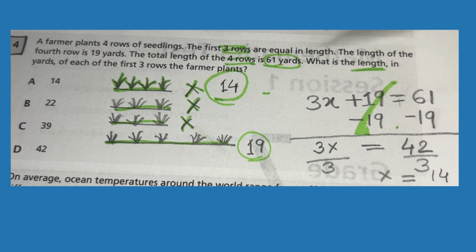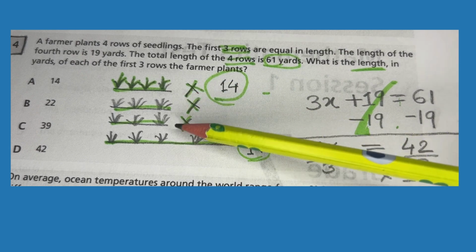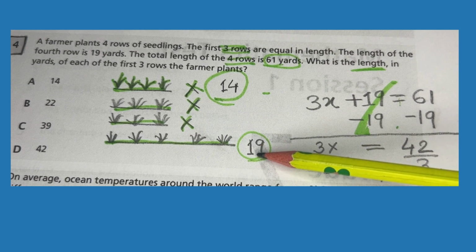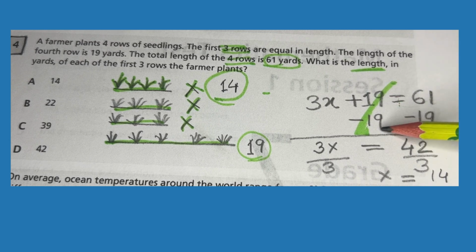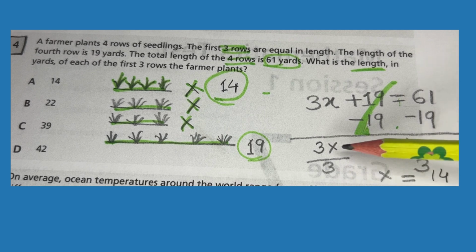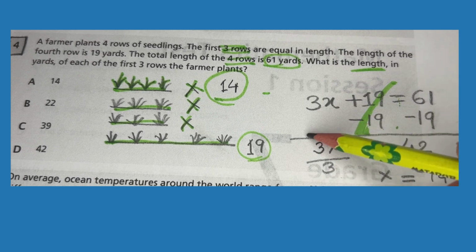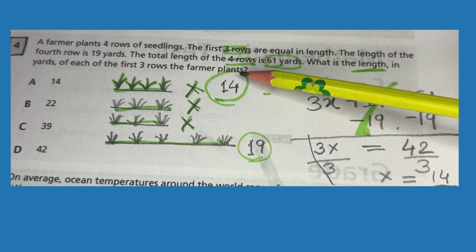If you see a question like this, you need to analyze. So 3 rows are equal length, so I'm drawing here, that is the x. So it's 3 rows, and that is the 4th row, that is the 19 yards. We will add together, and that is the 61 yards, that is the total length. So here 19 and minus 19, we cancel out, so we have 3x divided by 3, divided by 3, so we will cancel out again, so x equals 14. So this is our answer, guys.